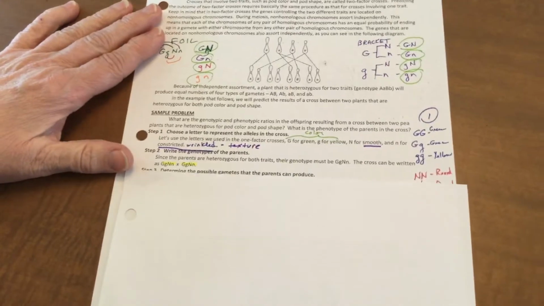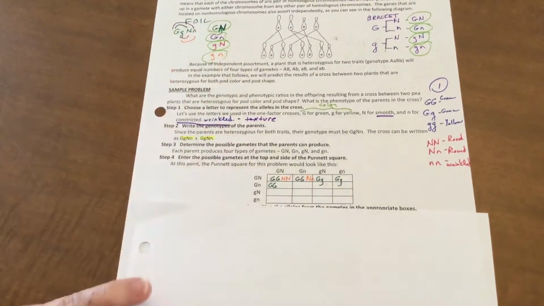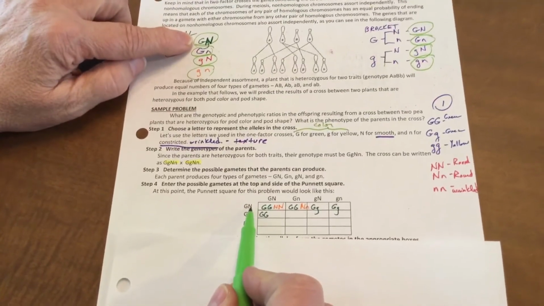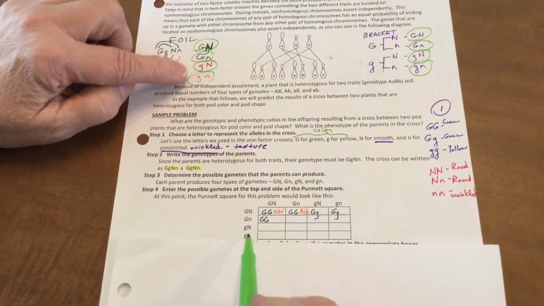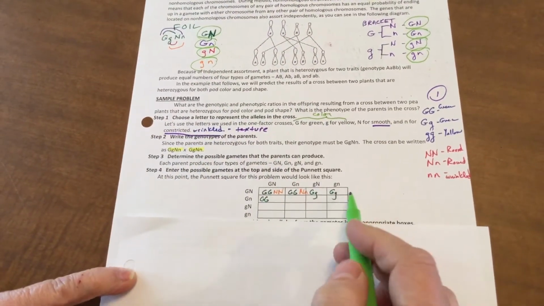This time our Punnett square is going to be a box of 16. So I've basically taken each of the options, big G, big N; big G, little n; little g, big N; little g, little n, put it on one side and then across the top.